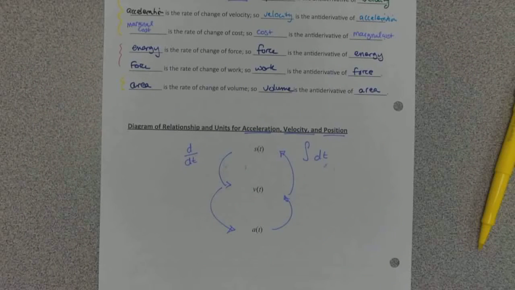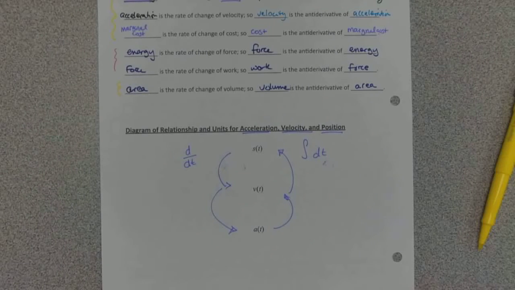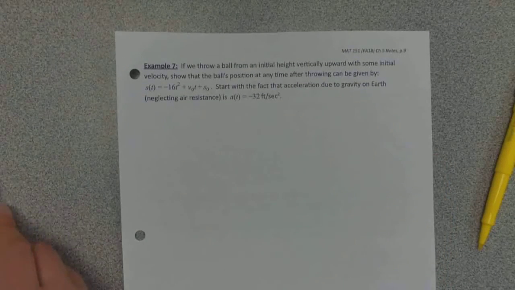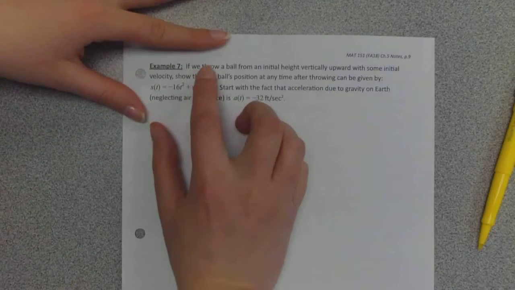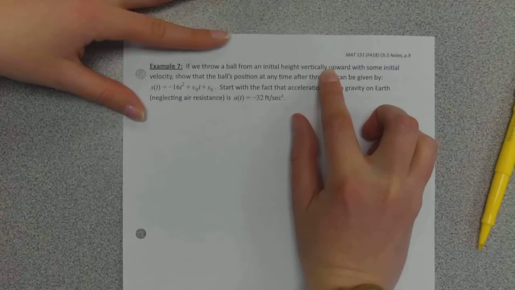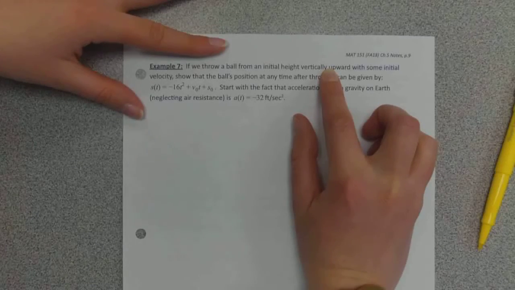Okay, so we talked about what we're going to do with our initial value problems, and we're actually going to see an initial value problem on the next page. This is one where we're talking about projectiles. In this case, we throw a ball from an initial height upward with some initial velocity.